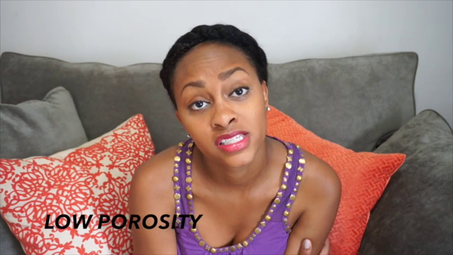Here are some of the traits of low porosity hair, which is what I have. My hair does not absorb water quickly. I literally have to stand in the shower for a couple minutes underneath it for my hair to absorb all the water. It takes long for it to get wet. Products tend to sit on top of my hair, and it also takes a very long time for my hair to dry. It also collects buildup really easily.